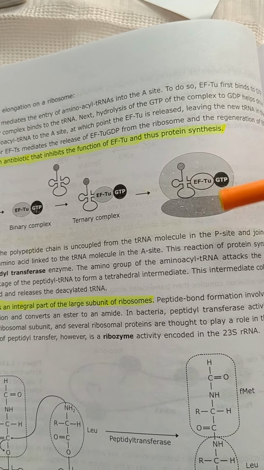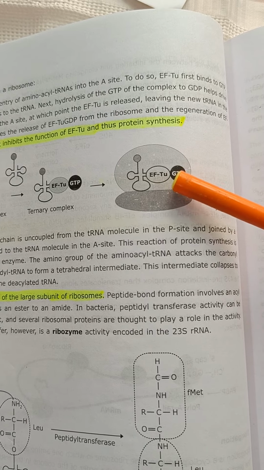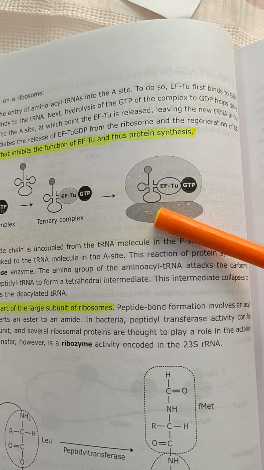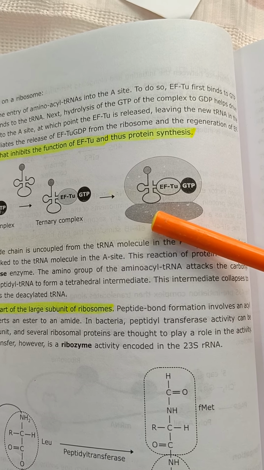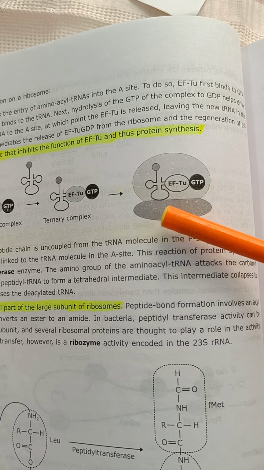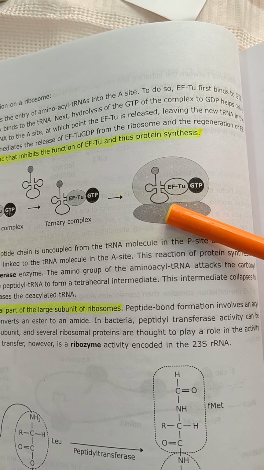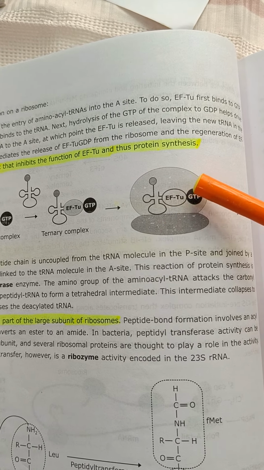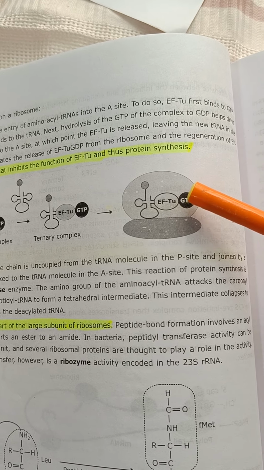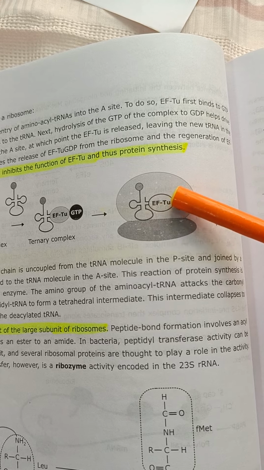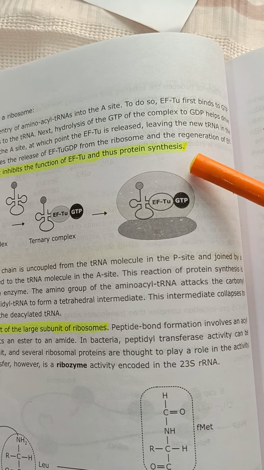So once this elongation factor reaches the A site, the GTP is cleaved and GDP is formed, and this EF-Tu is released from the tRNA.